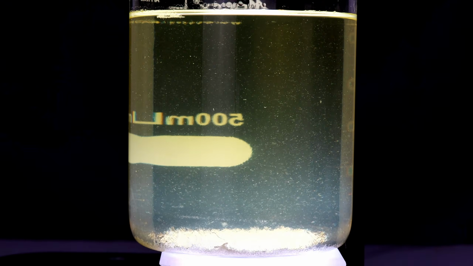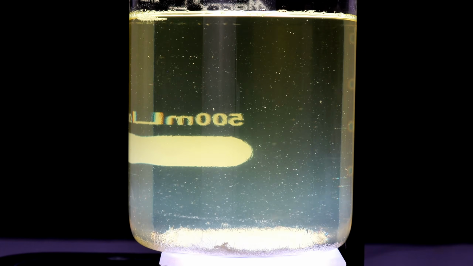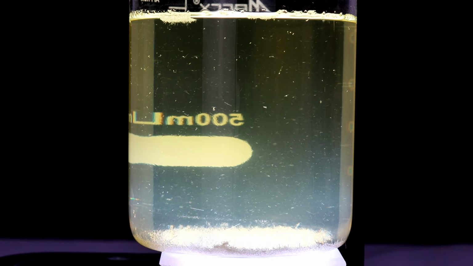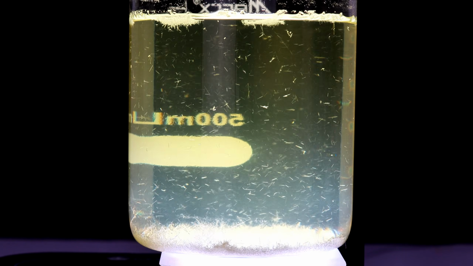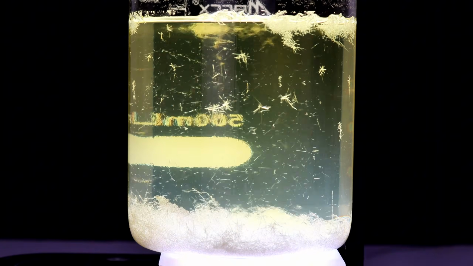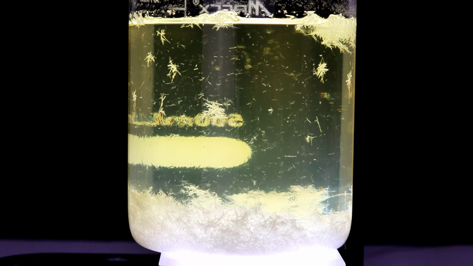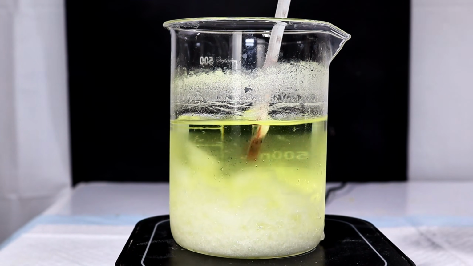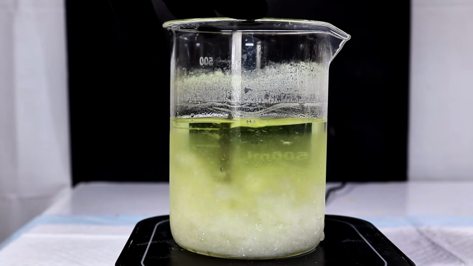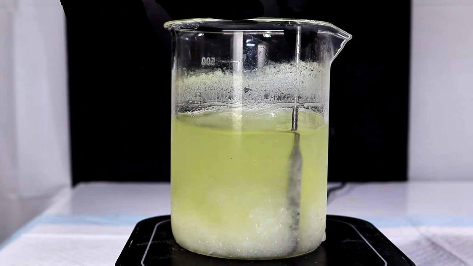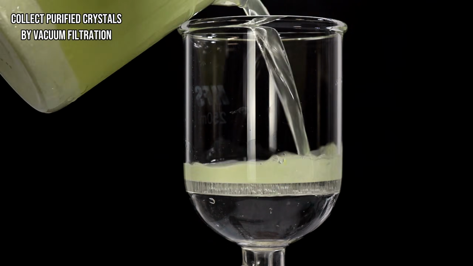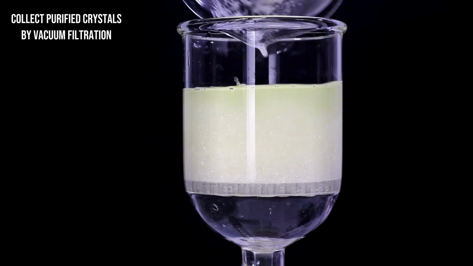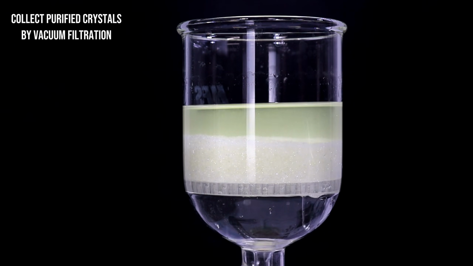In any case, I then let this cool back down to room temperature to allow beautiful crystals of pure benzoin to form. I got some really good footage of these crystals forming, but in the interest of time, I decided to put most of it later in the video. In the meantime, I eventually put the beaker on ice to cool completely before breaking up the purified benzoin crystals. These were once again collected by vacuum filtration before transferring them to a watch glass to dry overnight.